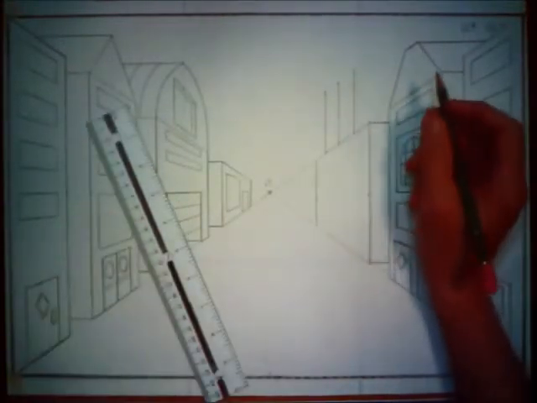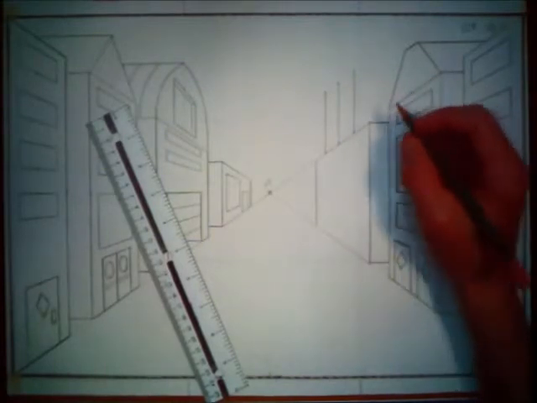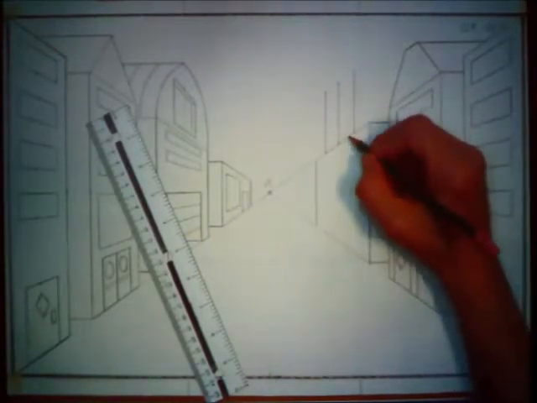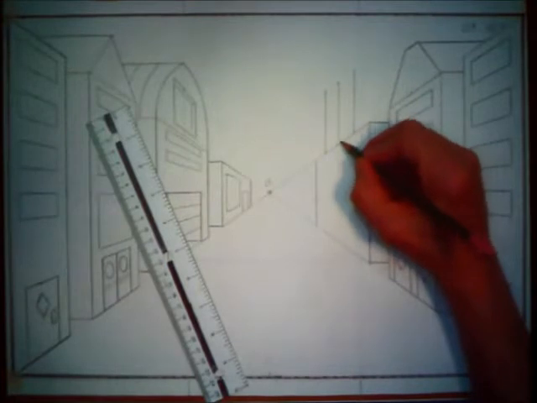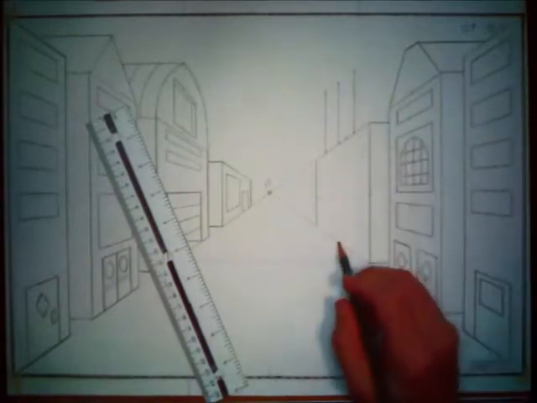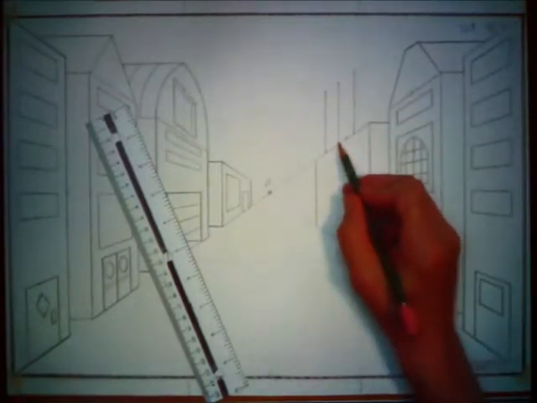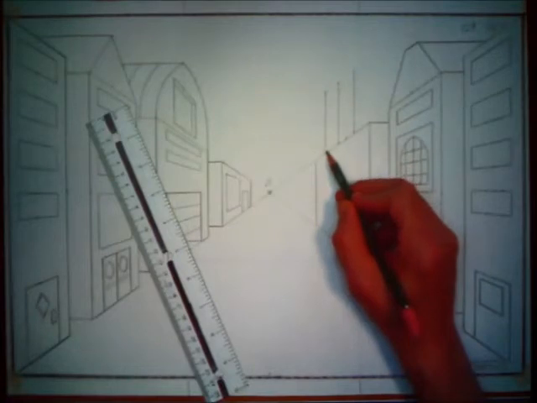Now we're going to add some more dots that we're going to use. Half the distance between these two, we're going to place a dot. Half the distance between these two, we're going to place a dot.